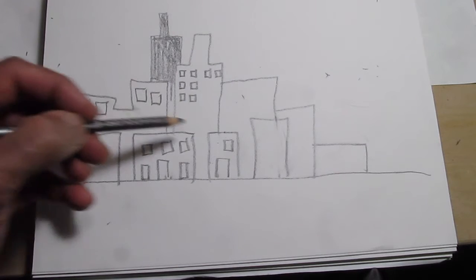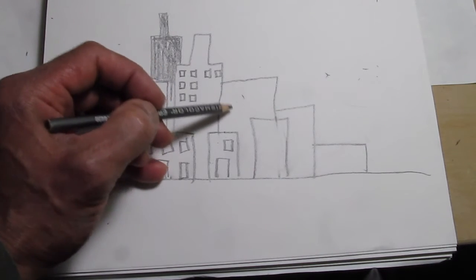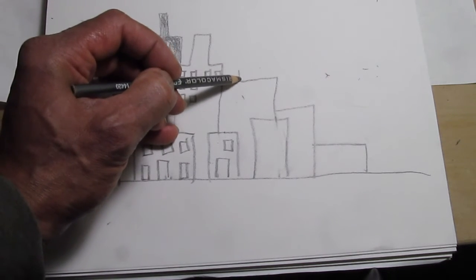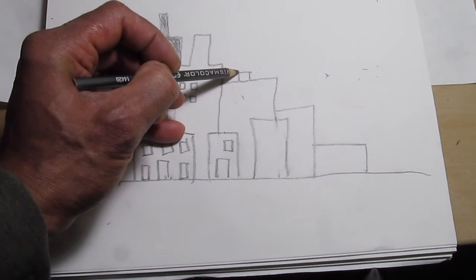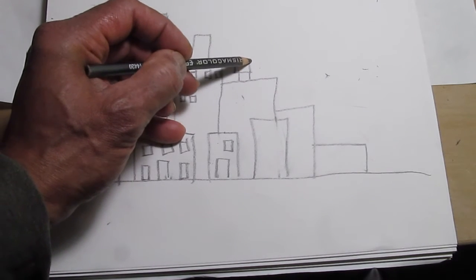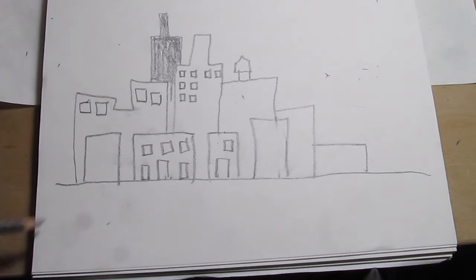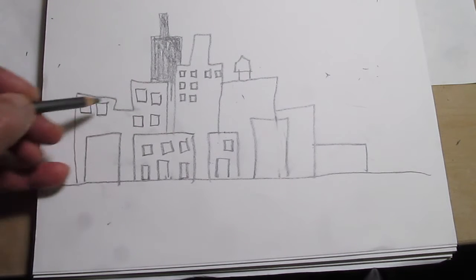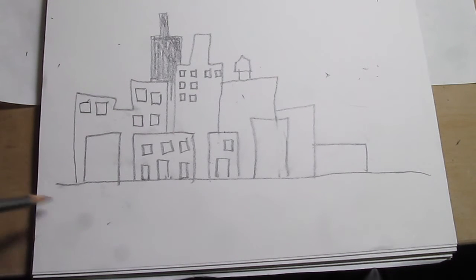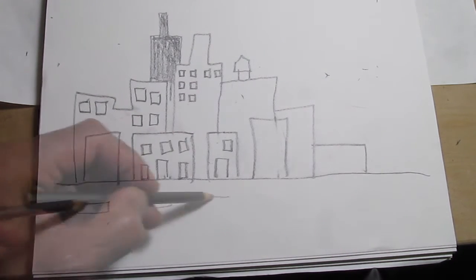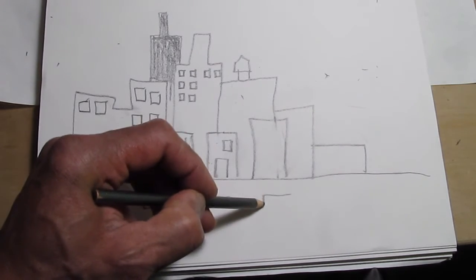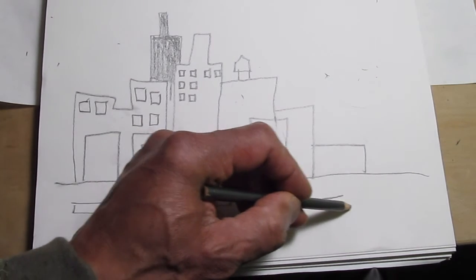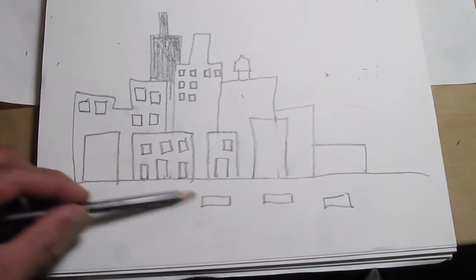So I just keep adding windows and doors and all the details. I like to add a water tower like that. And keep adding to your cityscape until you finish. This would be the street, or you could have it by the water, and in that case this would be water.